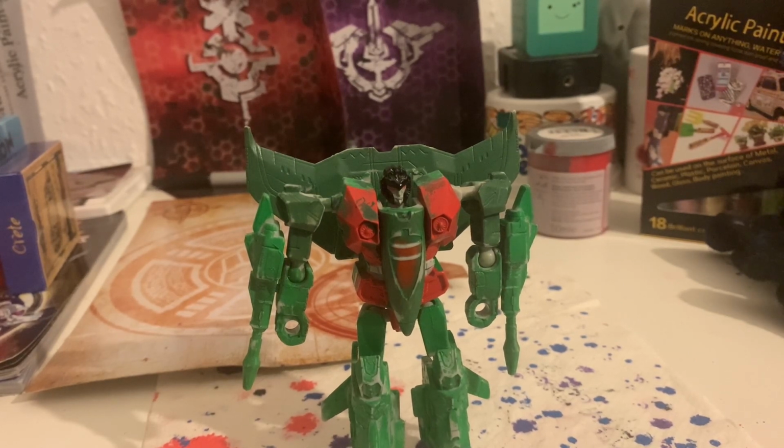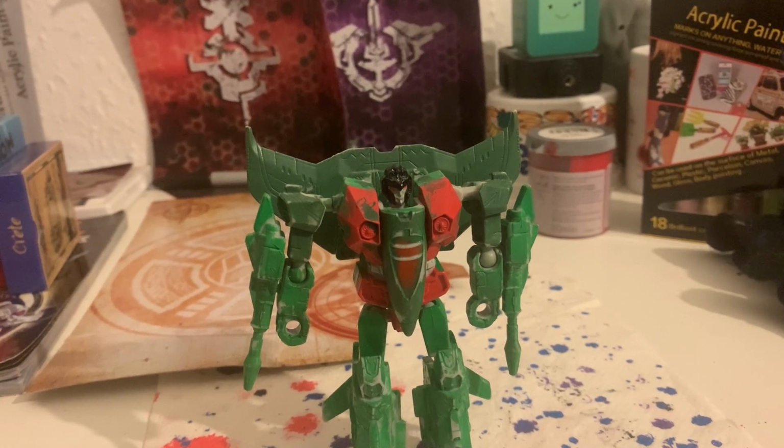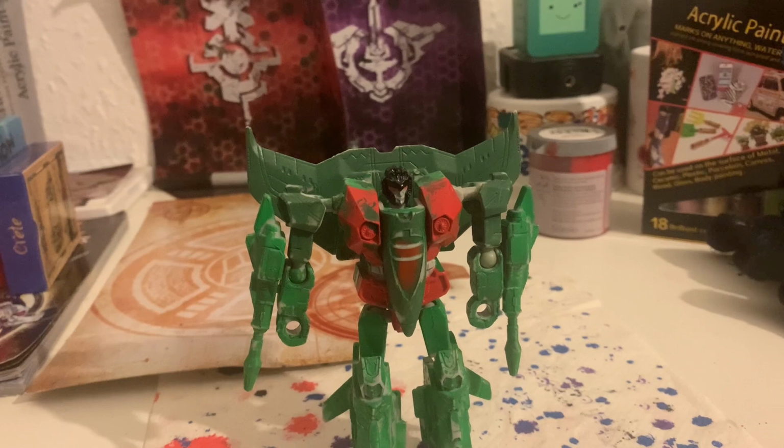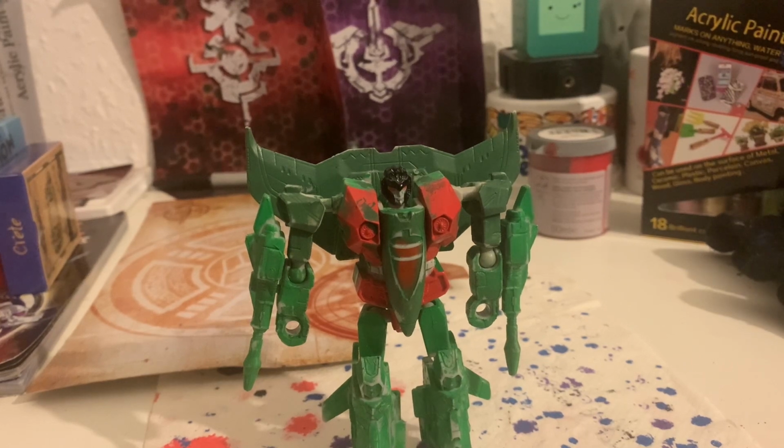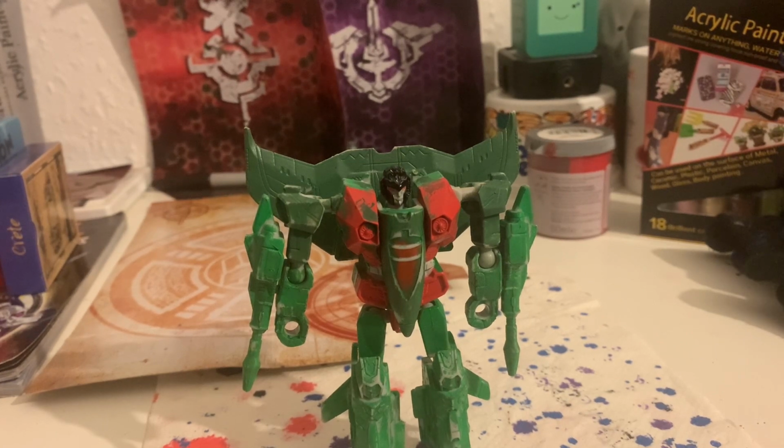I wanted to get a Cyberverse Shockwave, because the only Shockwave I had at the time was Combiner Wars Shockwave, which had broken arms that I've fixed with Blu Tack now, and I had the Allspark armored Shockwave, so I wanted to get a new Shockwave. I ended up getting that one because it was only, I think, £15 on eBay.